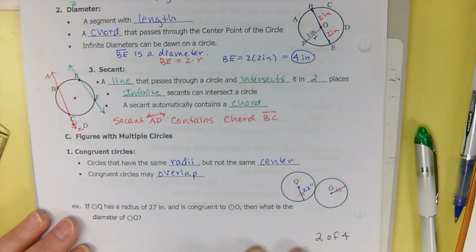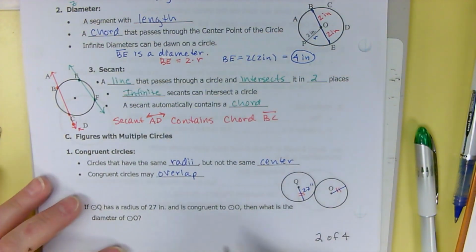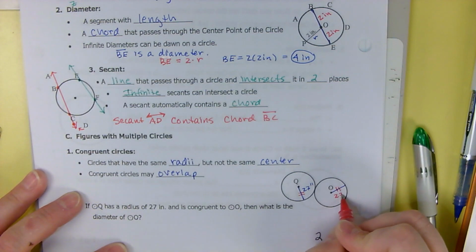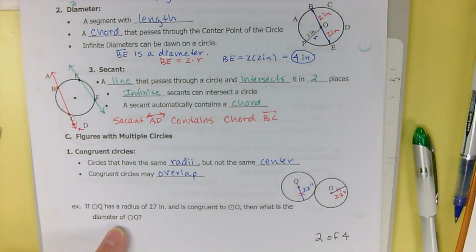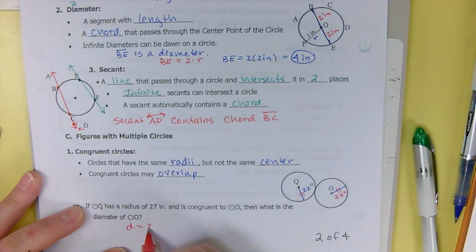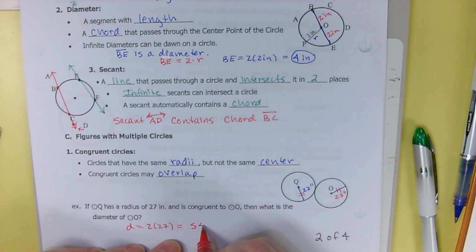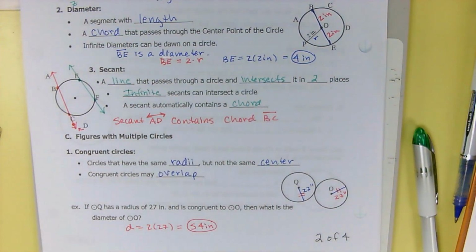So the radius of circle O is 27 inches. But if we want to know the diameter of circle O, the diameter is going to be 2 times 27 because it's all the way across, which is 54 inches.